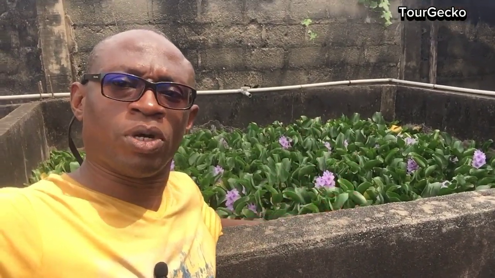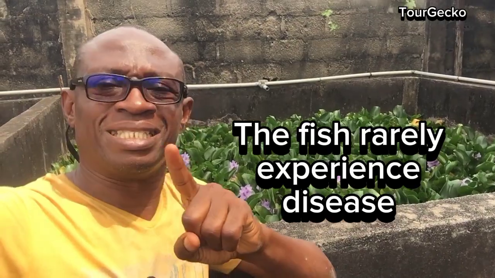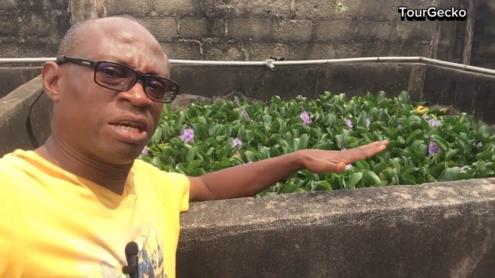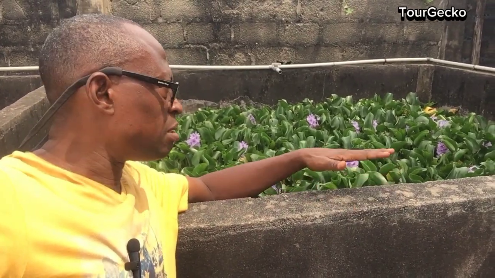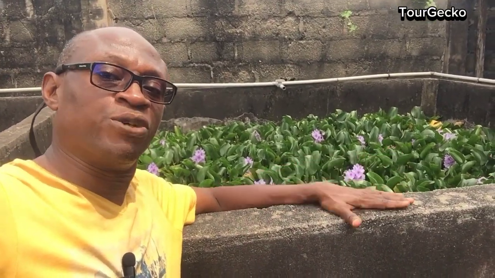Now the water becomes pure and healthy for the fish. And then you rarely experience any disease concerning the fish. The fish will rarely experience disease. As a matter of fact, since this particular fish pond started having water hyacinth more than a year now, close to 2 years, nothing like disease when it has to do with the fish inside.